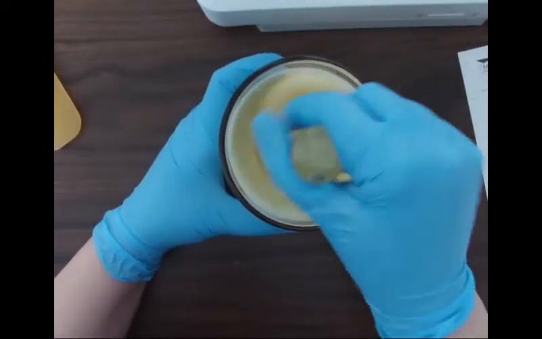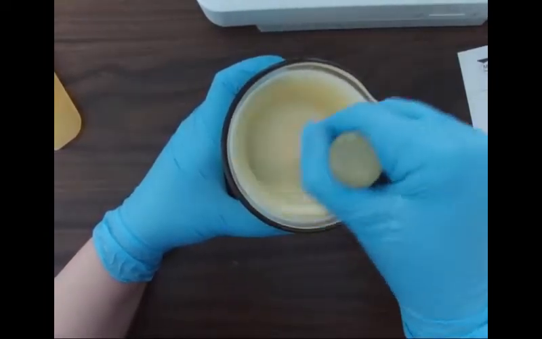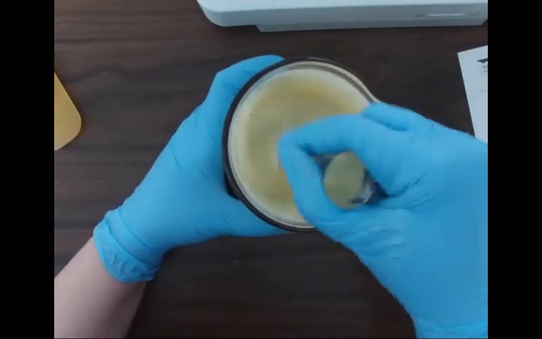It looks like pancake batter. It's about the right color. And just keep mixing.